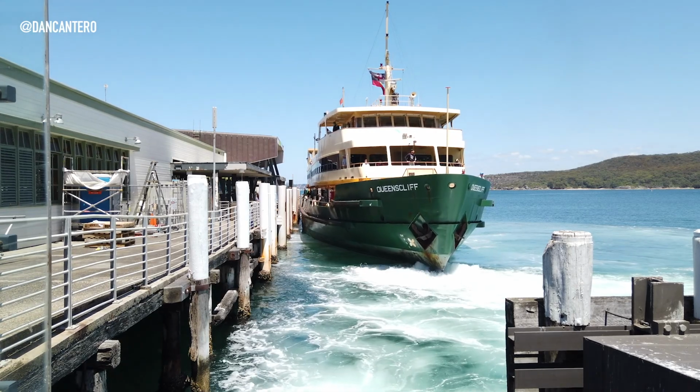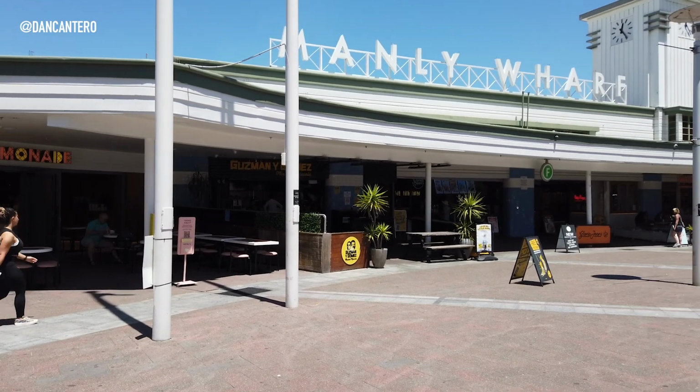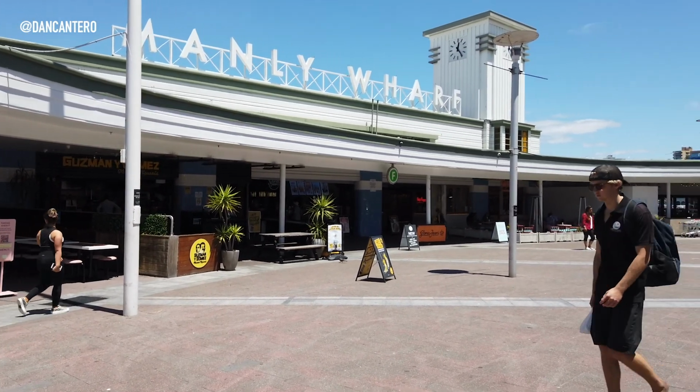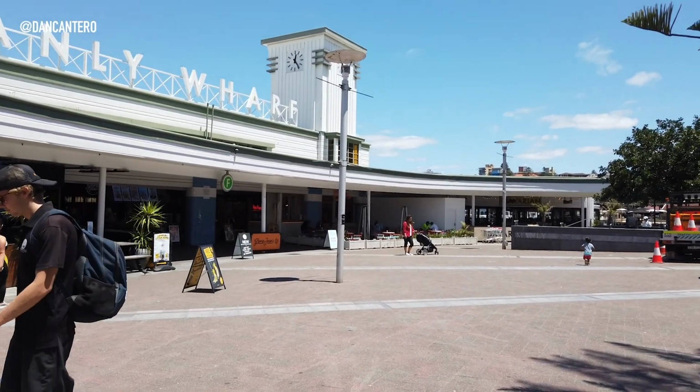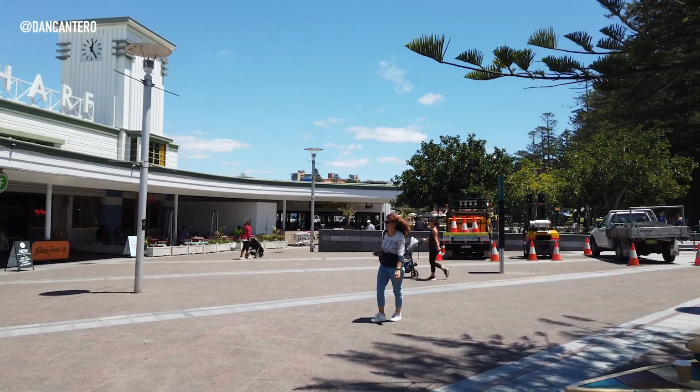So it was surprisingly empty around Manly today for some reason. It was a beautiful day, but there weren't a lot of people around. So I headed to the wharf, and there are some people around here. It's not a crowd, but it'll do for what we're trying to do. So let's go into Photoshop and take a look.